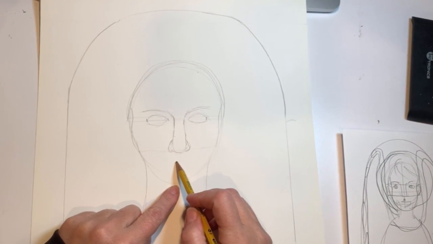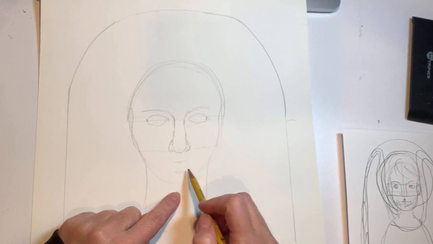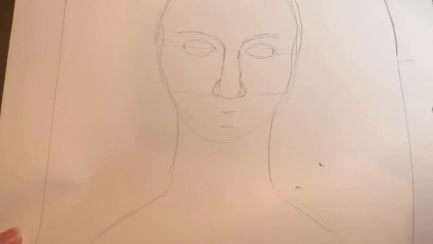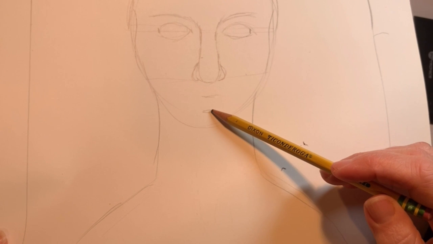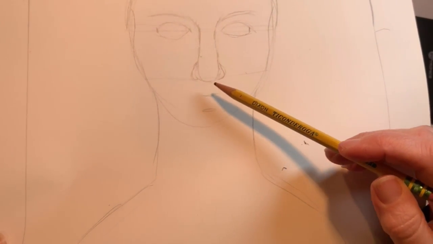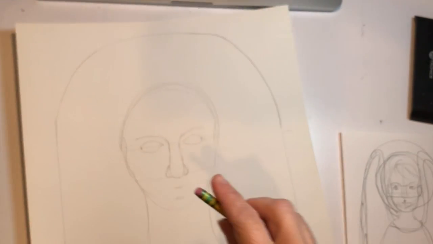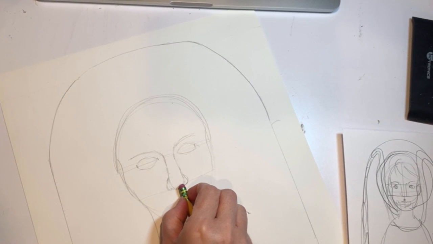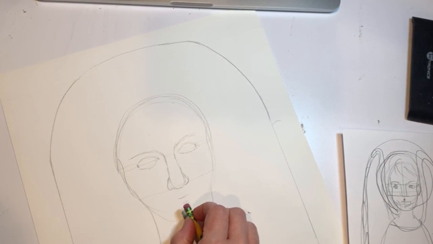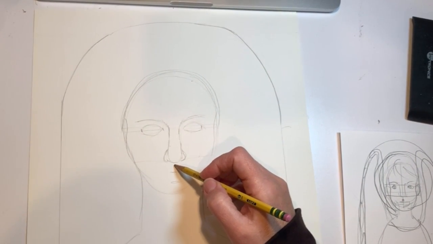We're going to divide this bottom part into thirds. That means you want to put 2 lines, and you want the distance from here to your chin to be the same as here, and this line to your nose. You can measure it and check it again to get a good sense of that.